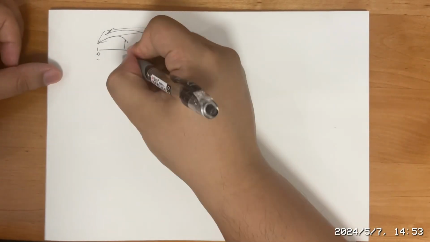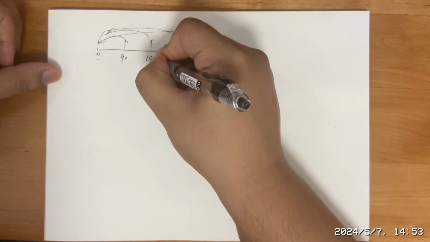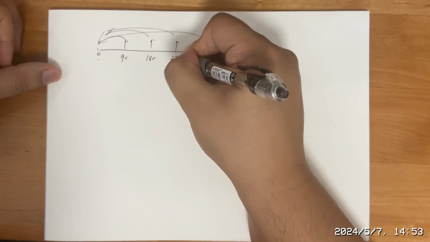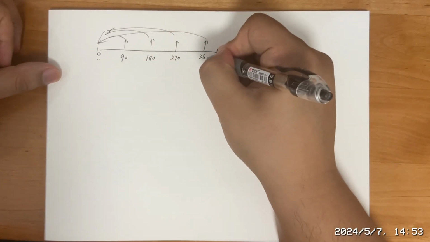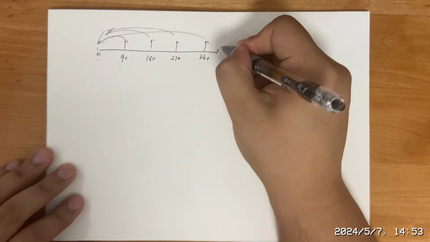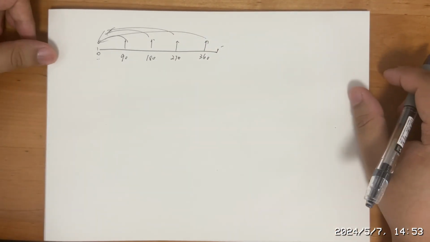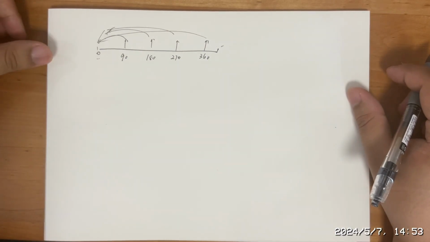So let's say this will be 19 days, 180 days, 207 days and 360 days. You can just repeat; it doesn't really matter. I just used all this as an example.